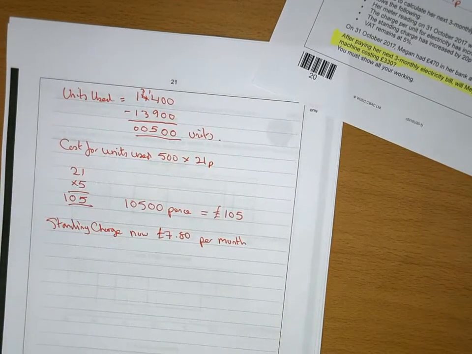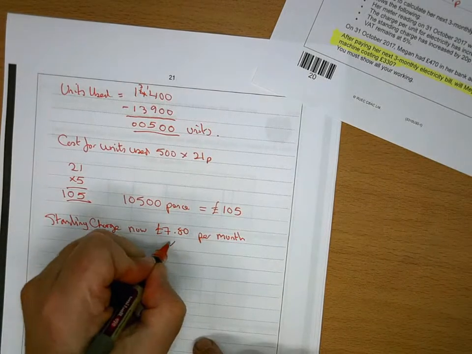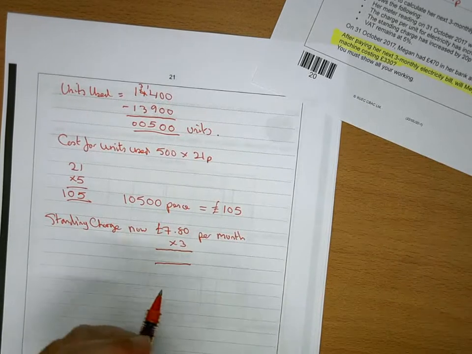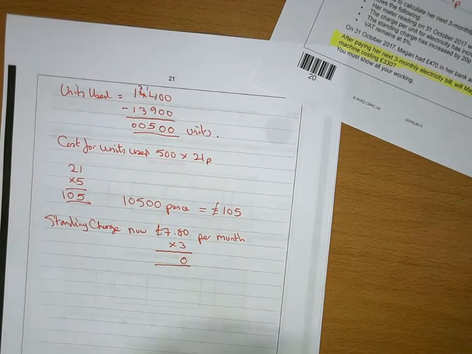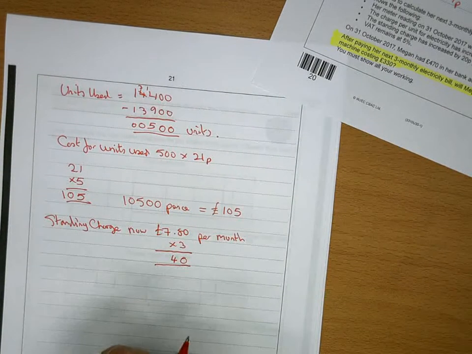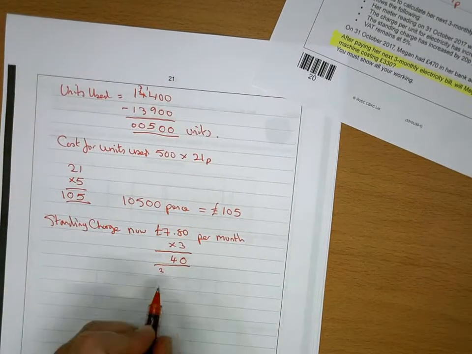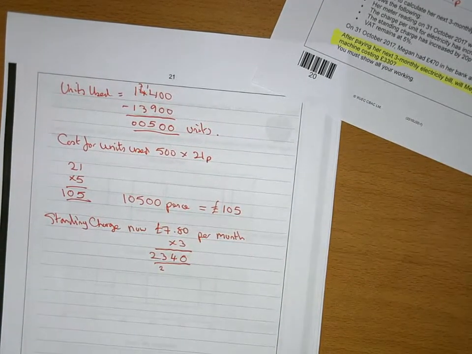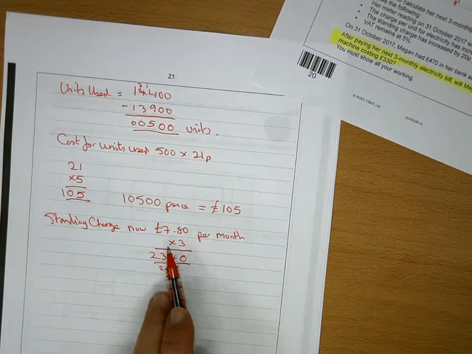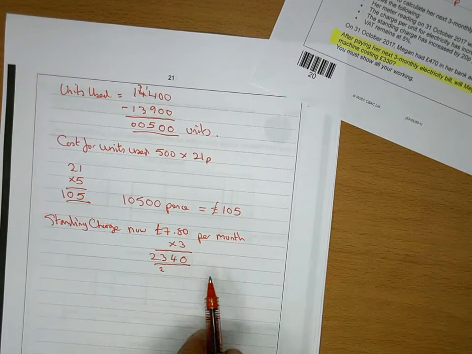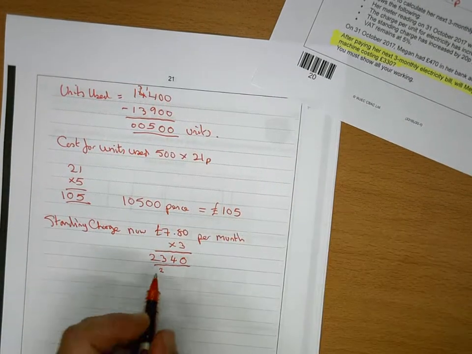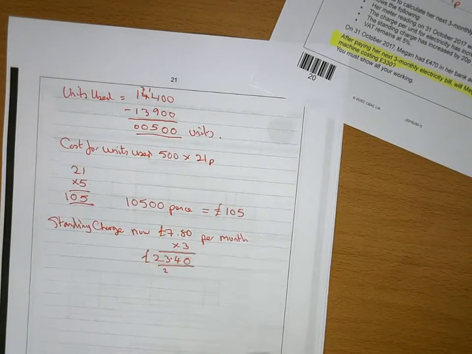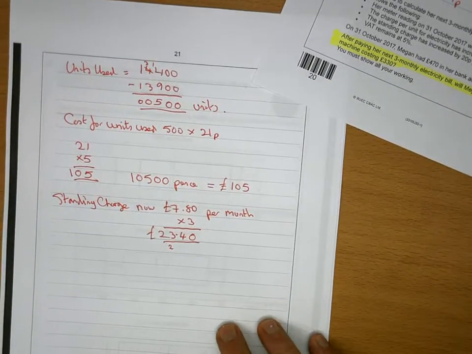And we've got to pay that for 3 months. So I've got to times that by 3. Or add it 3 times, whatever you prefer. So 3 lots of 0, 0. 3 lots of 8, 24, 4 down, carry 2, 7 threes are 21, 22, 23. Where do we put the decimal point? Well, 3 7s are 21 pounds, 3 8s are 24 pounds, so it's going to be there. So the standing charge is going to be £23.40.